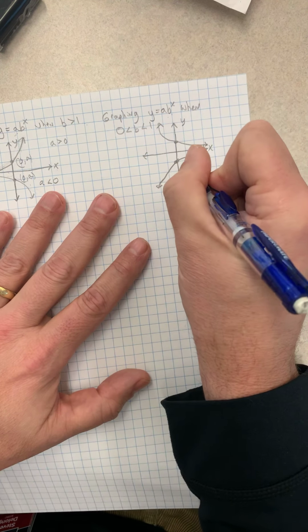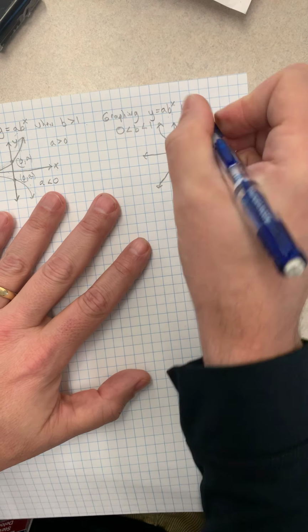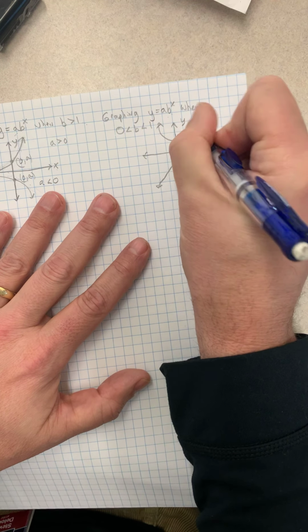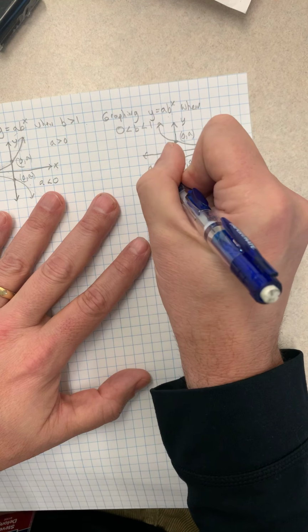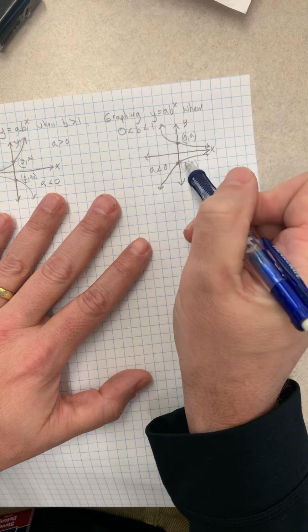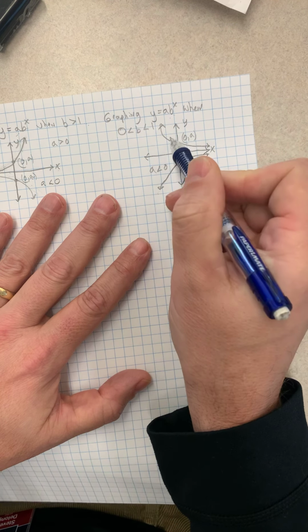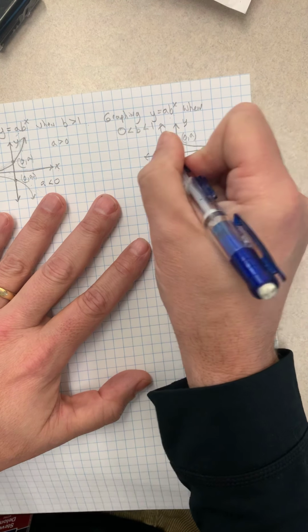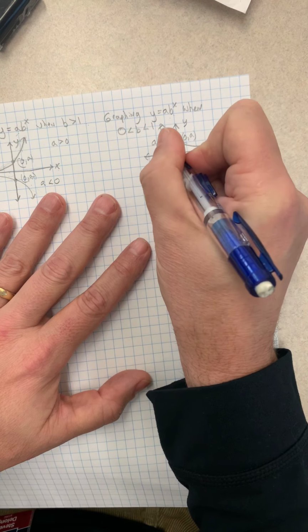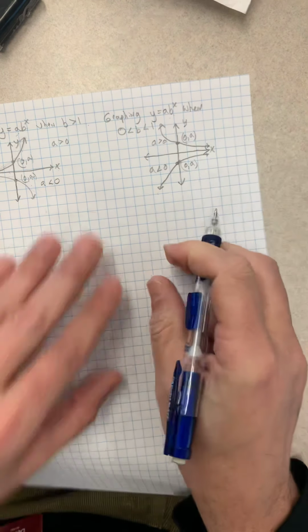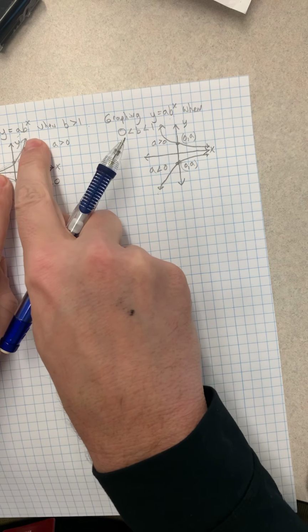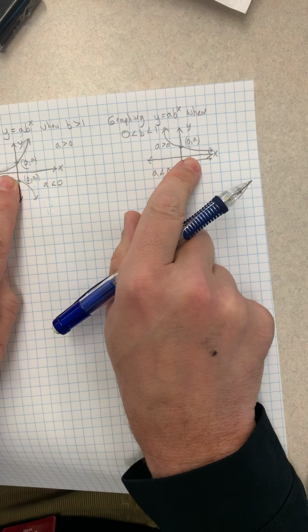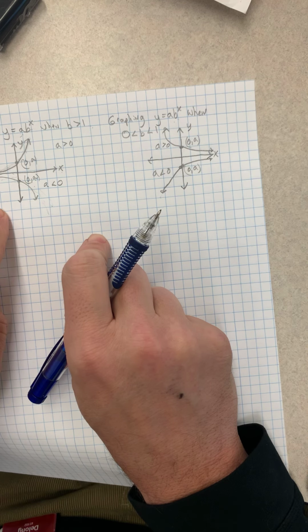You are still always going to have 0, a as your intercept. When a is less than 0, when this is a negative number, it's going to go down. When it's a positive number, it is going to go up. So this is when x is greater than 0. And that's what it's going to look like. When b is a fraction, it's just going to flip and go the other way.